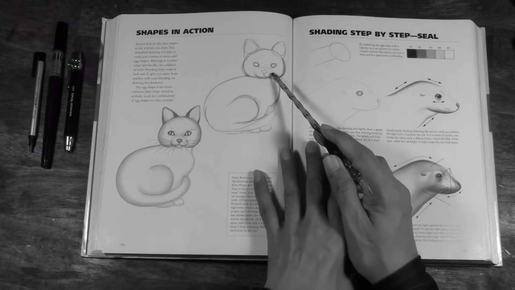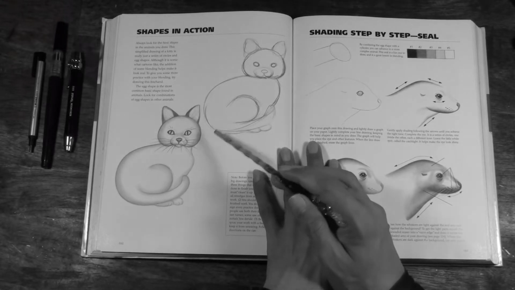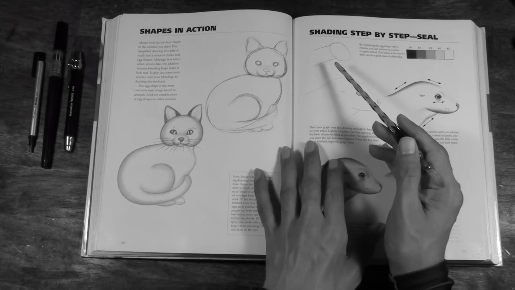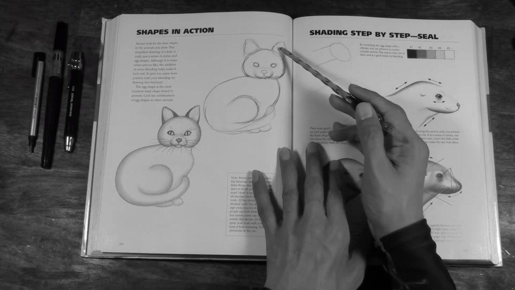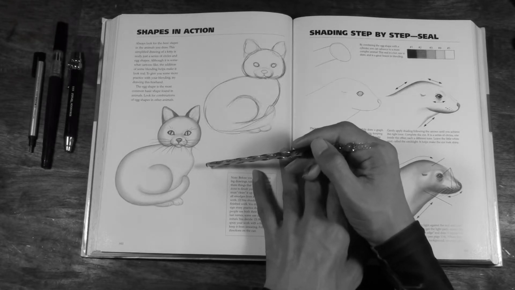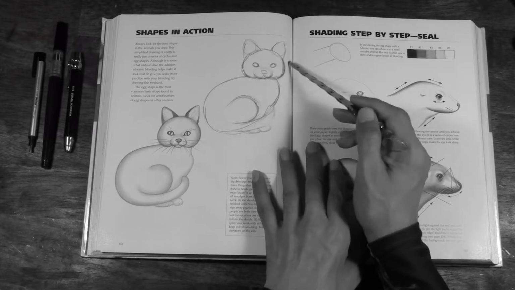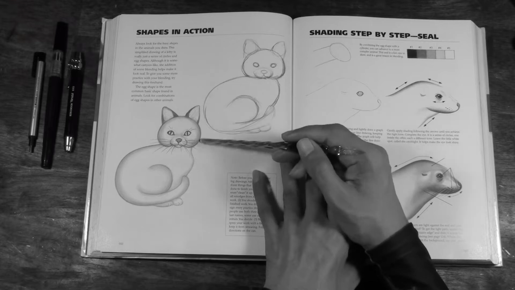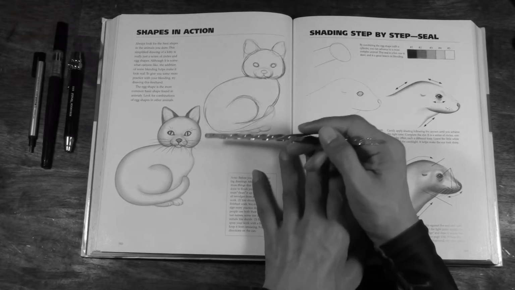So multiple shapes making up the face and the body. See, in this breakdown, this is really helpful. And this is in a lot of different drawing books. They break it down into its most basic shapes, and then from there you make little adjustments, little changes.